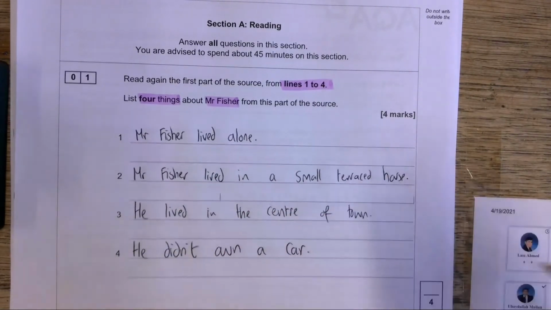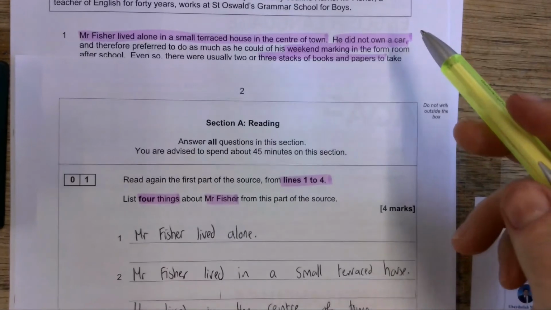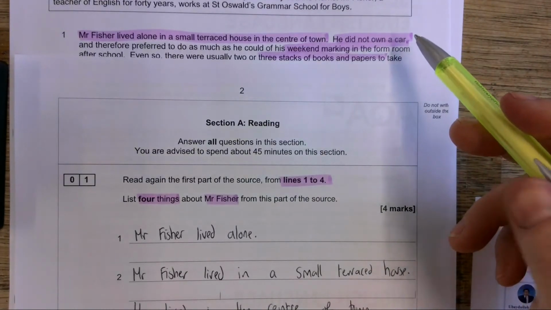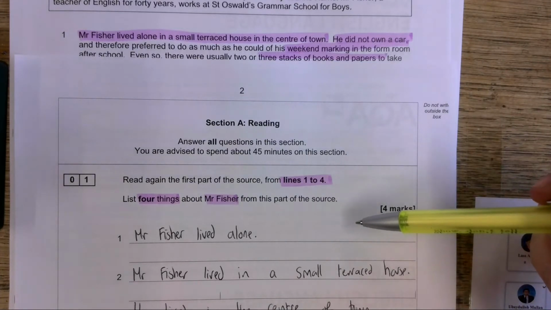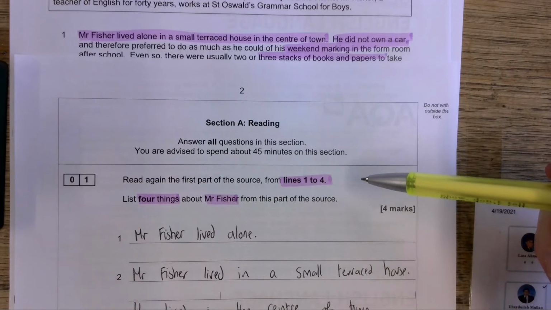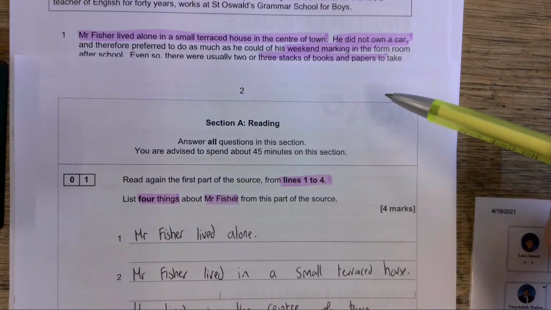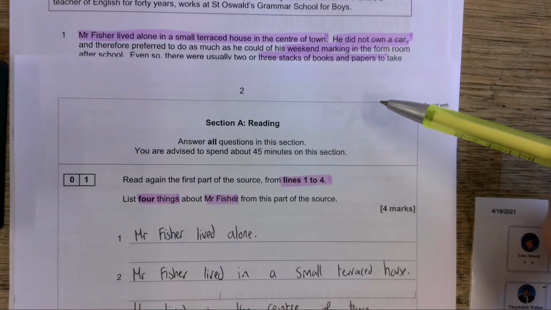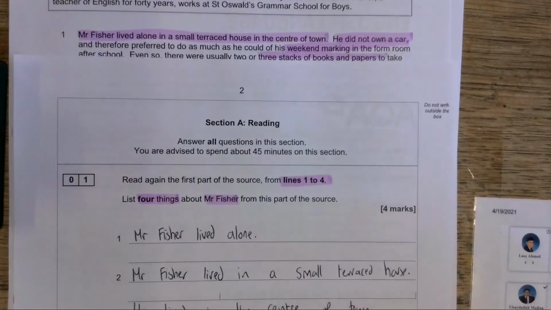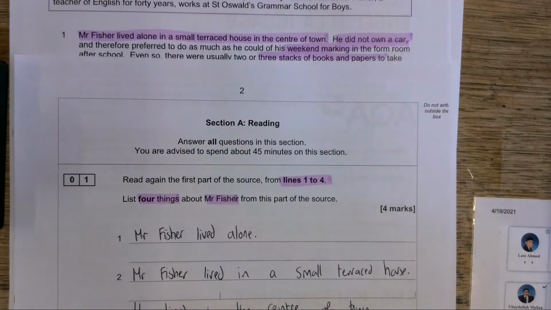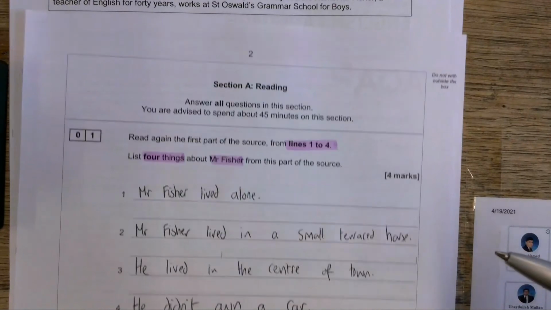So you can see that just from the first 2 sentences that I've highlighted, I found 4 different pieces of information. Other bits of information I could have included were he didn't do his marking at home, or he did his marking at school. I could have done he travelled by bus. I could have done he took some papers home to mark. I might also have gone that he is a teacher, he is marking in the form room, he's doing his marking, because all of those things would tell me something about Mr. Fisher.